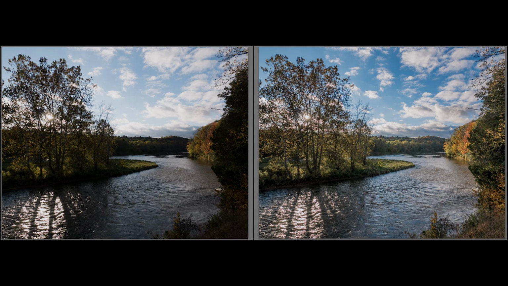I will show those pictures to you right now. Okay, so here we are with dynamic range images.